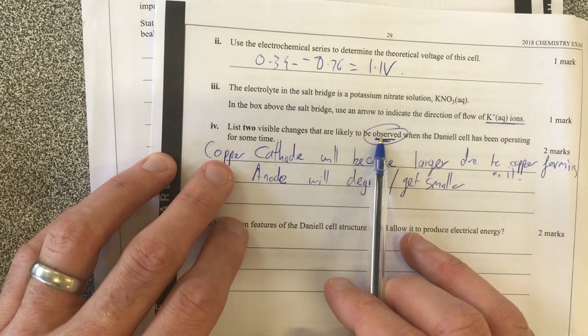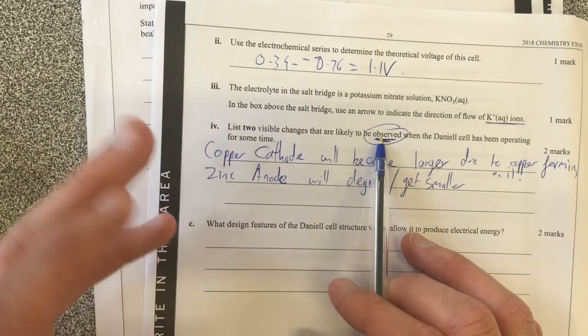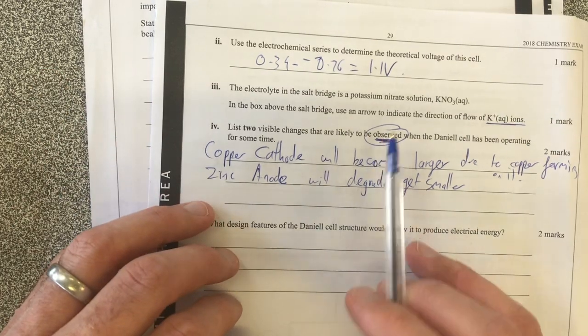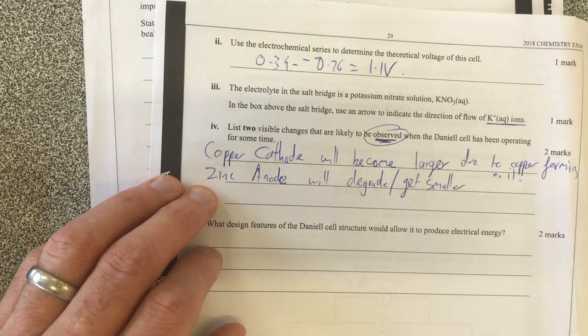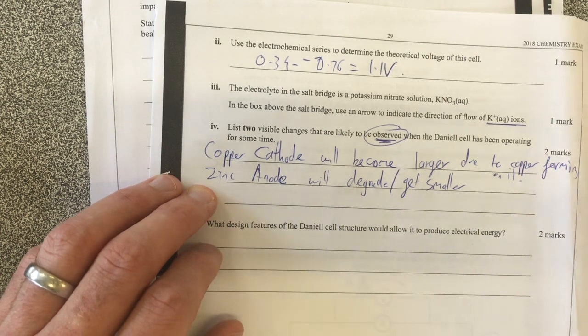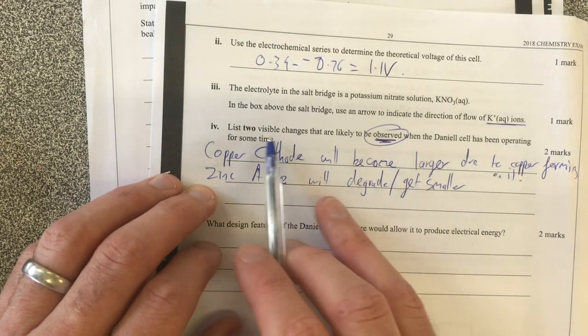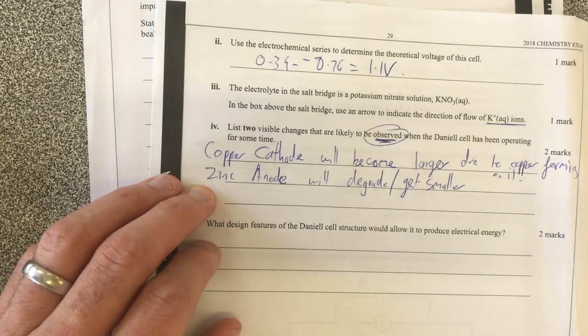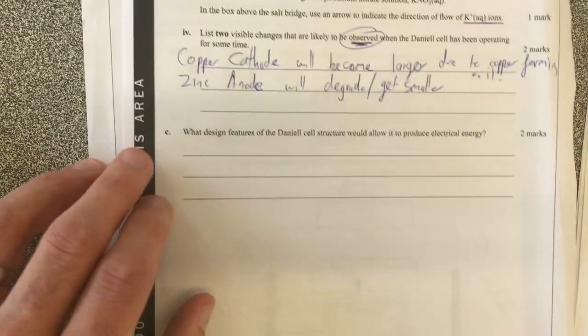Rather than saying copper will be formed, well, copper I guess you can see, but you can't necessarily see the zinc being oxidized, so you won't be able to see the zinc ions forming, so we can't write that. Visible changes, something you can actually see, is needed in that question.